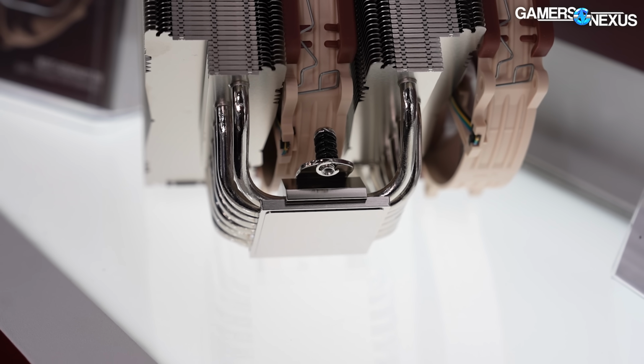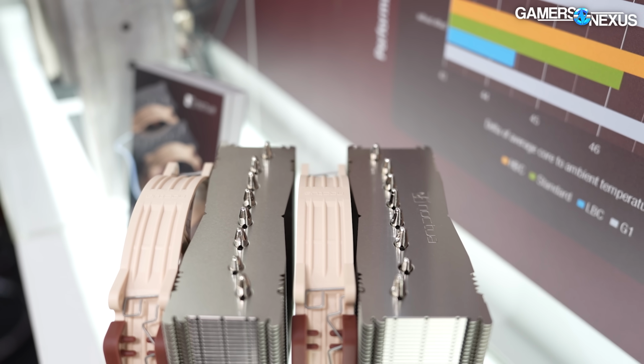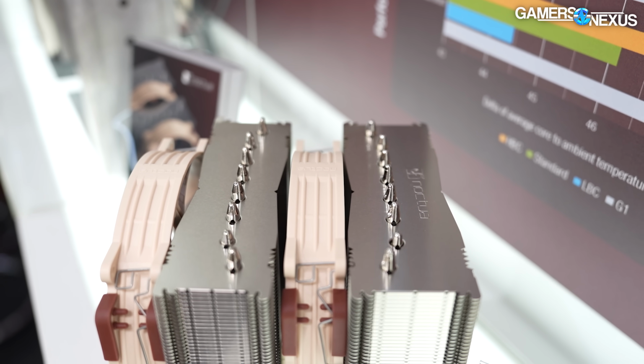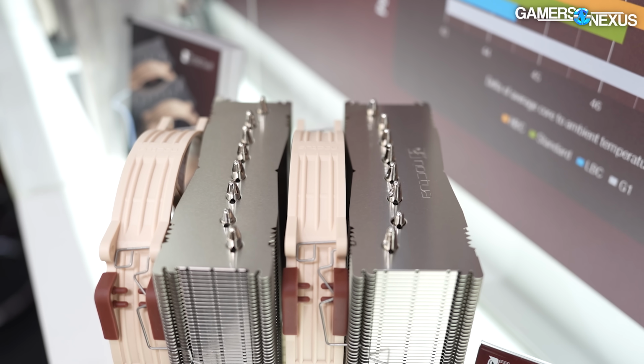The only performance related difference in fin type with D15G2 is that the rear fin stack is a little bit thicker than the front one. It's just because of the combined pressure capability of both fans working in tandem that we have on the rear fin stack. So we can have a little bit more, or allow for a little bit more, flow resistance there.